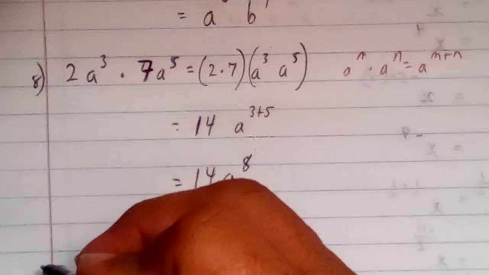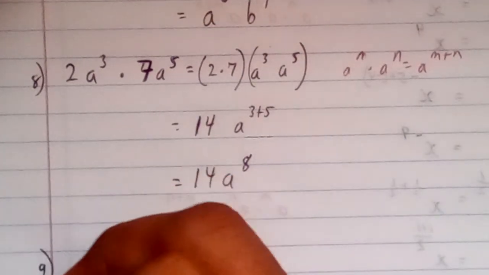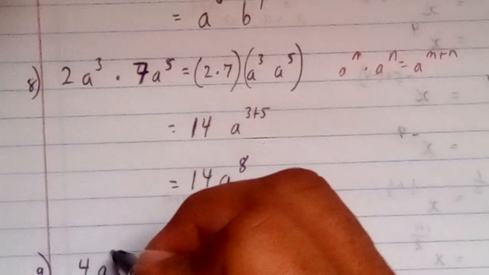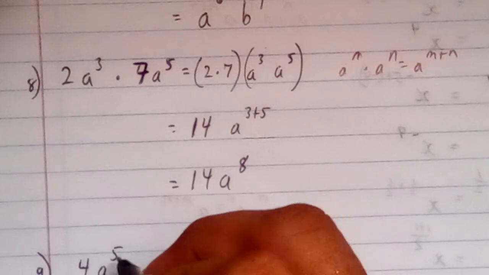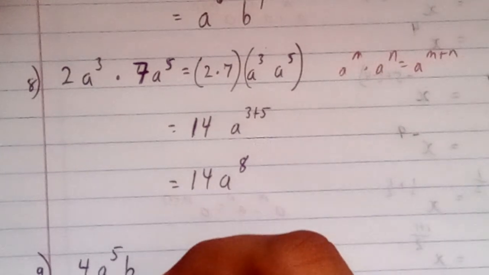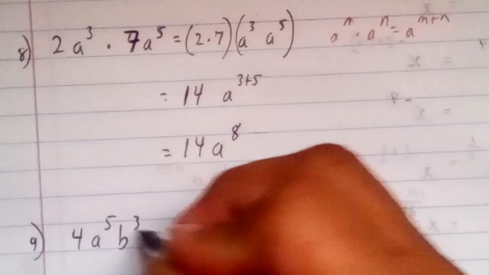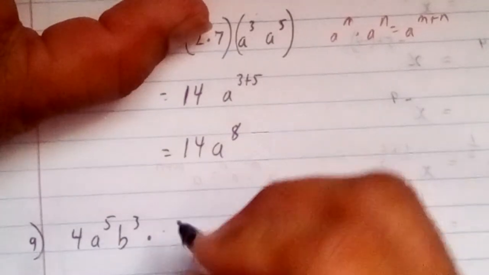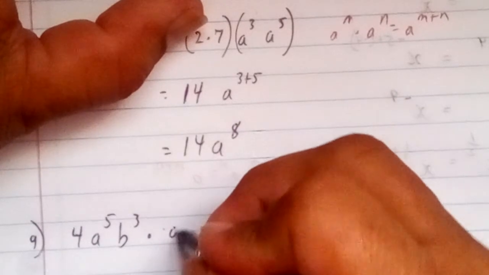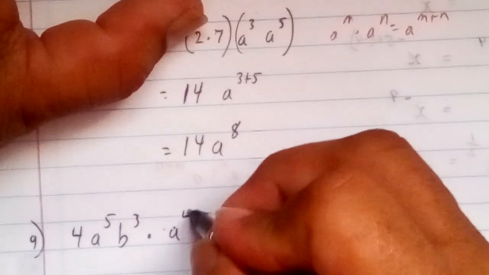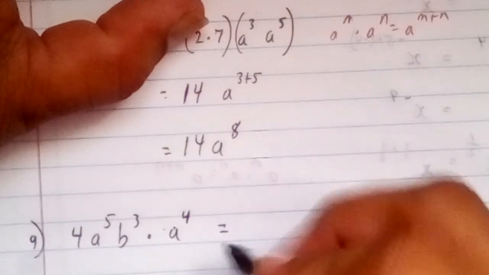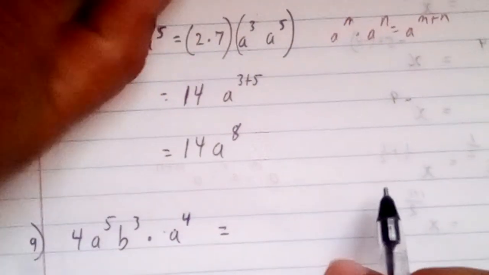Remember, we're still multiplying bases. So now we have 4a to the fifth, b to the third, times, say, a to the fourth, and we leave it as that. Okay, so the rule says that we need to multiply them.